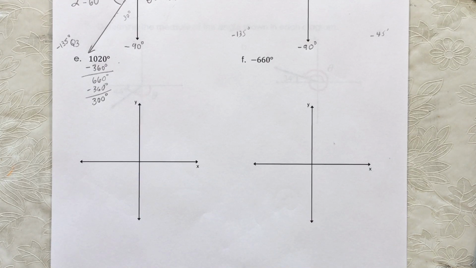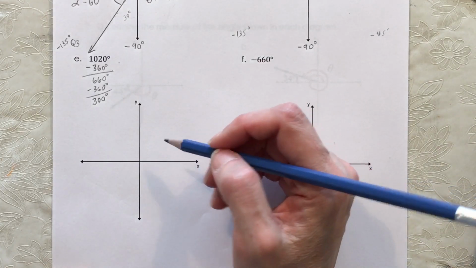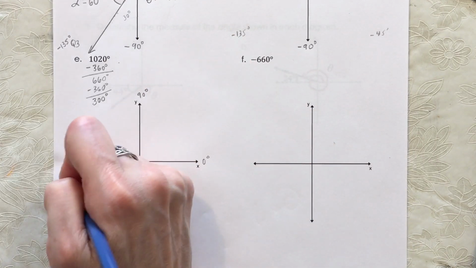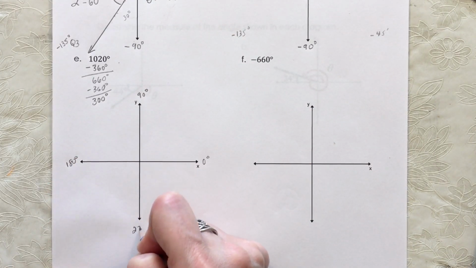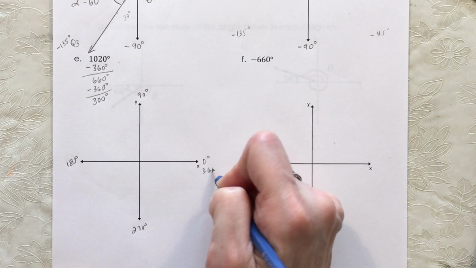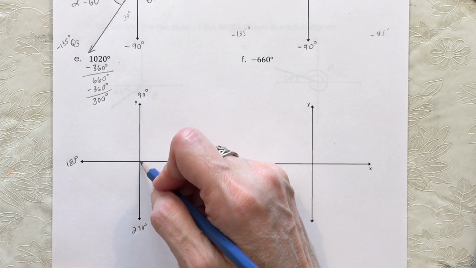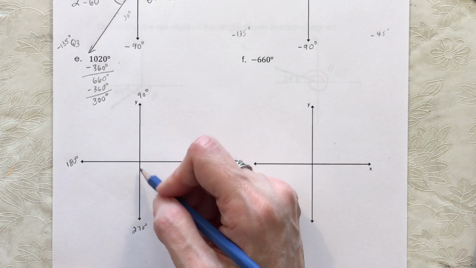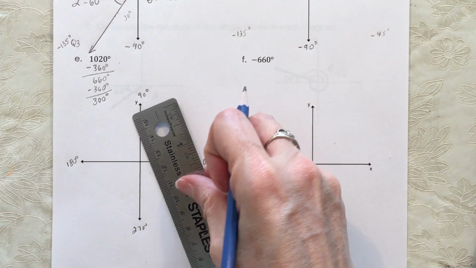And we know that 300 degrees is going to be, so here's 0 again, 90, 180, 270, 360, and then halfway here we know was 315. So 300 is going to be closer to the y-axis.